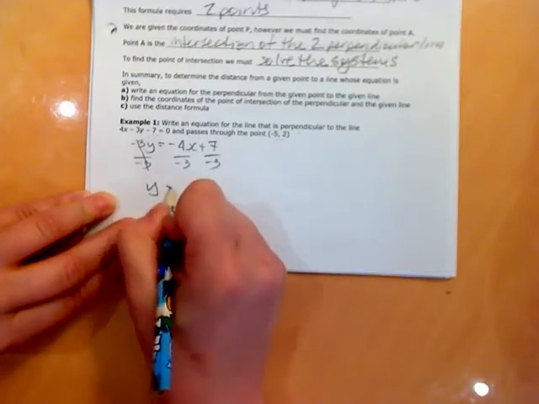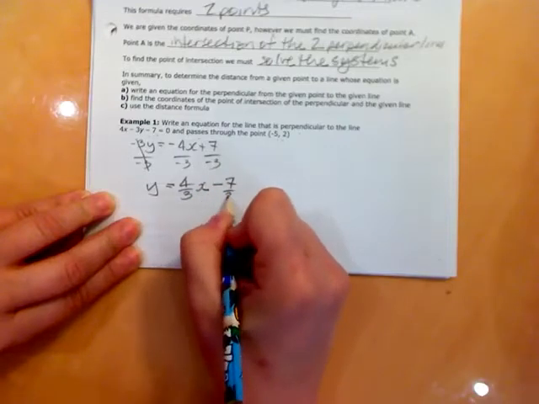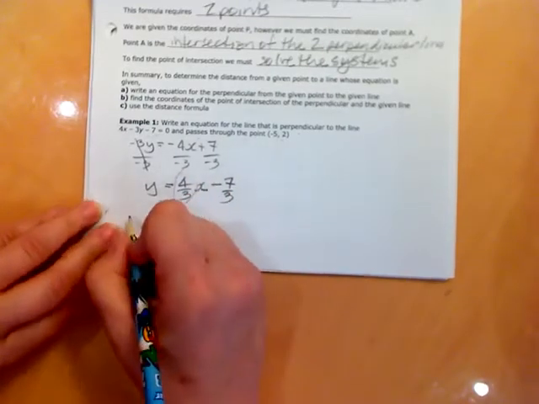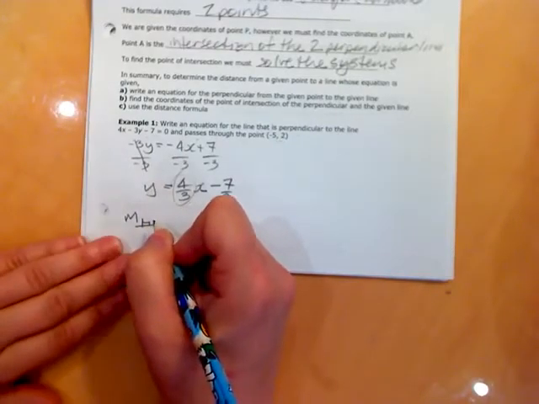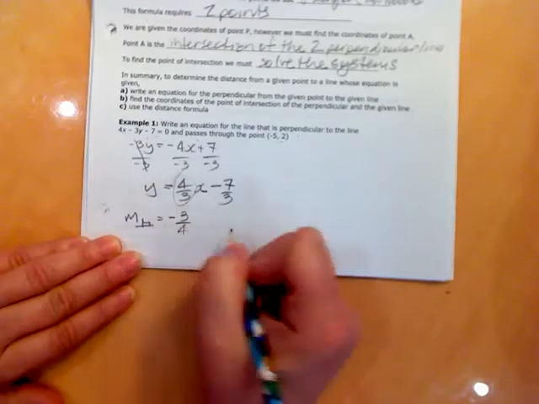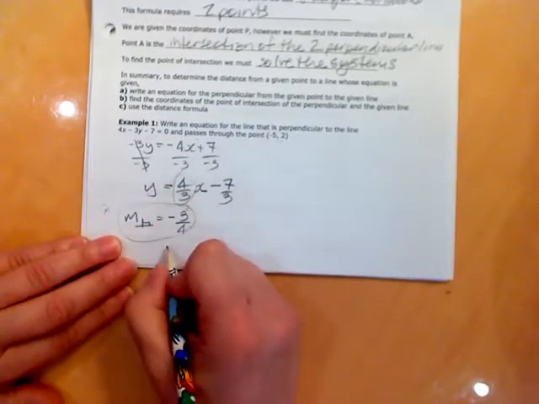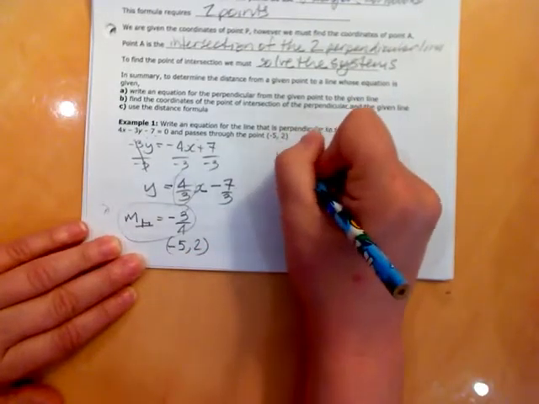So now we have y equals 4 over 3x minus 7 over 3. So our slope of this line is that. Therefore the slope of a perpendicular line will be negative flip, negative 3 over 4.